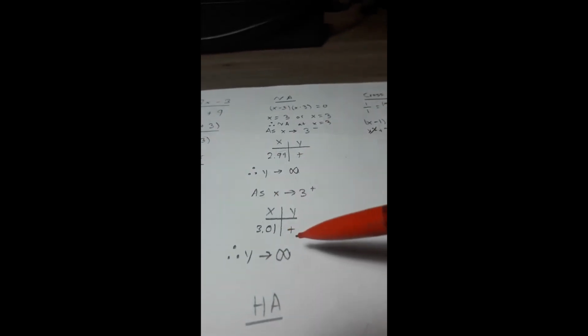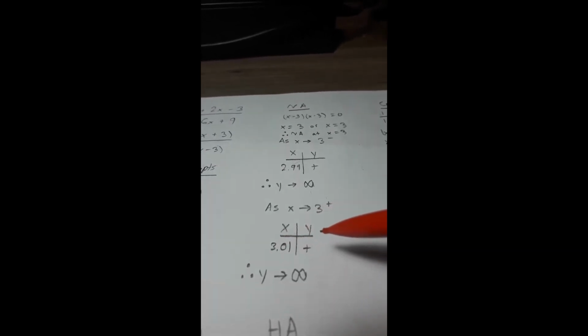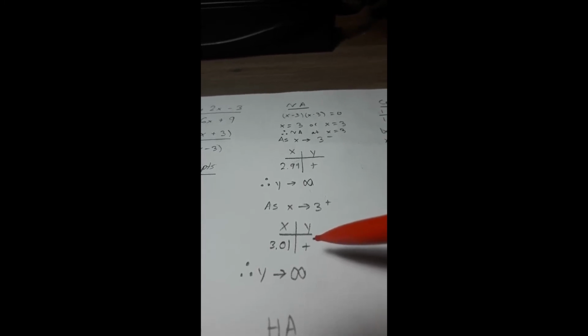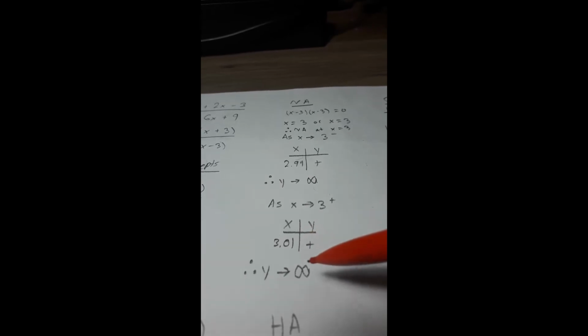And then I did the same thing for the right side, and I put a number that was just to the right of the asymptote, which is 3, and I put 3.01, and I once again got a positive number, so the function would be approaching the positive y direction when approaching from the right as well.